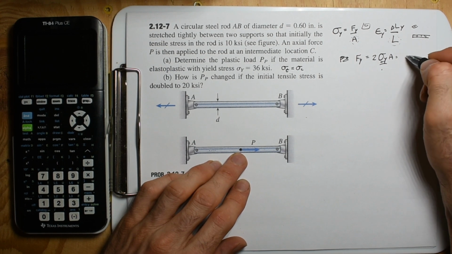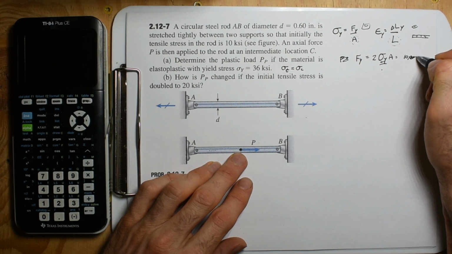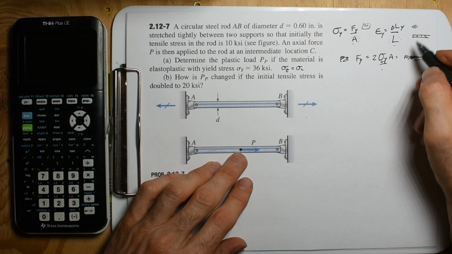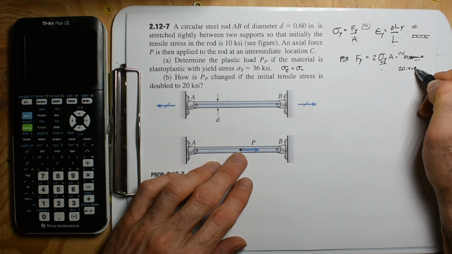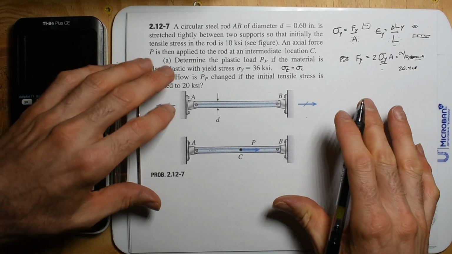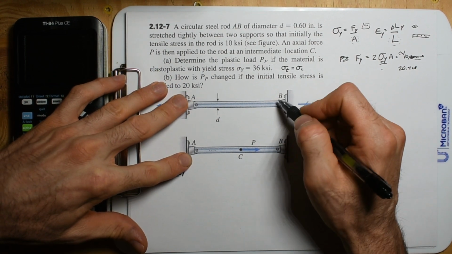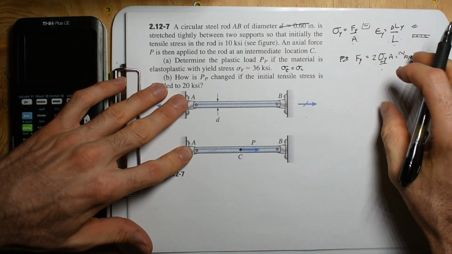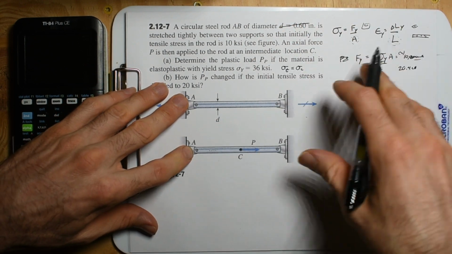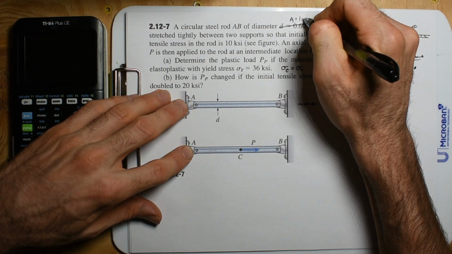And we've done this problem before, and you get about 10,200 pounds, so you're going to multiply by that too, and you get 20.4 thousand pounds. So now we're going to change this problem around. I'm going to change this into a square bar, so that previous problem, you can look that up, I already did it. But we're going to make this a square bar with an area of 1 inch squared.